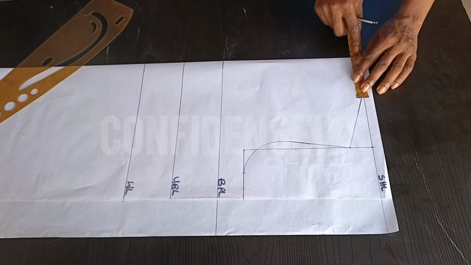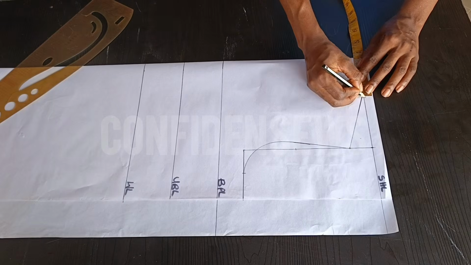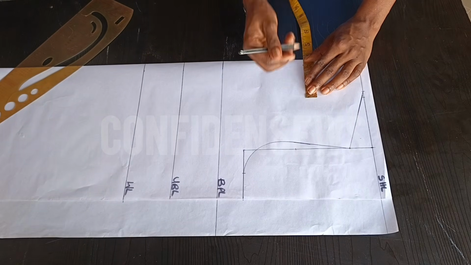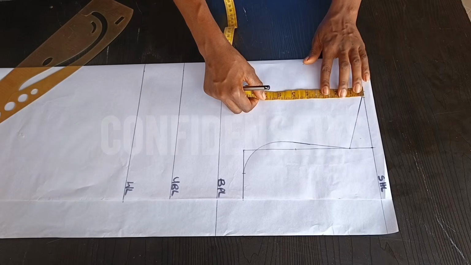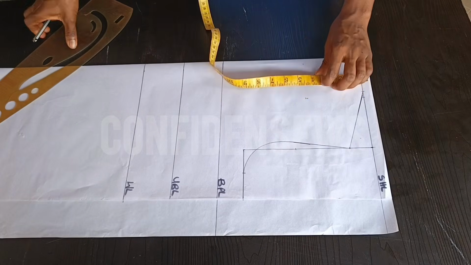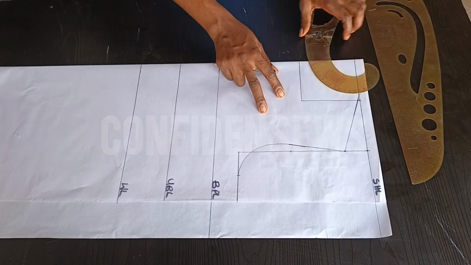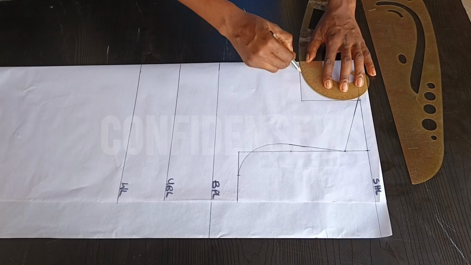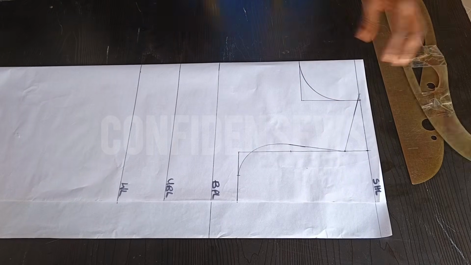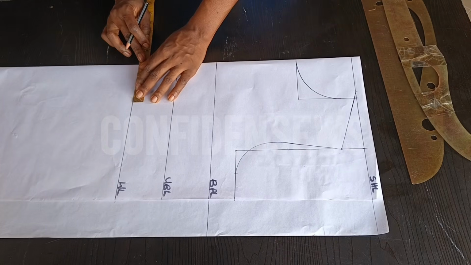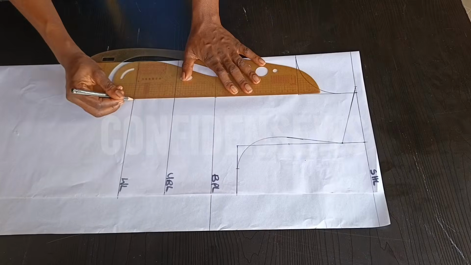Next, I'm going to mark my actual neck width of 3.5, and for the neck depth, I'm using 4 inches. Then I'll square the line this way using the neck width and the neck depth, just so I cover the neckline better. And then I'm going to place my curve like this and curve the neckline this exact way you see me do it here. Afterwards, I'm going to mark my bust span on the bust point line and also on the waistline and connect it like this.